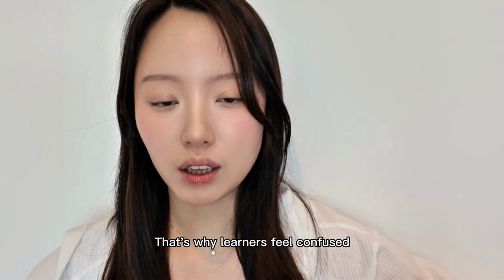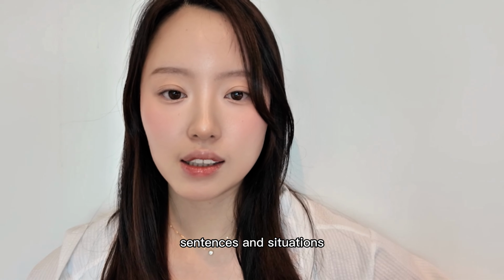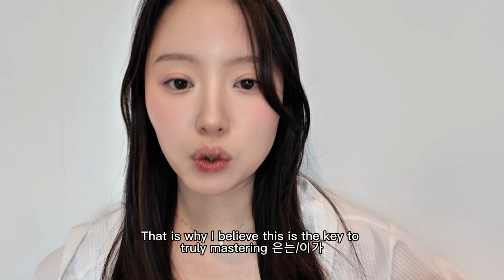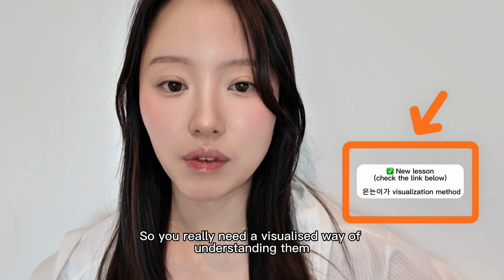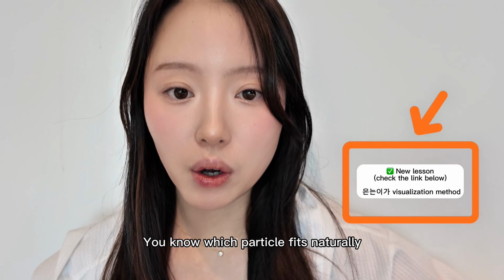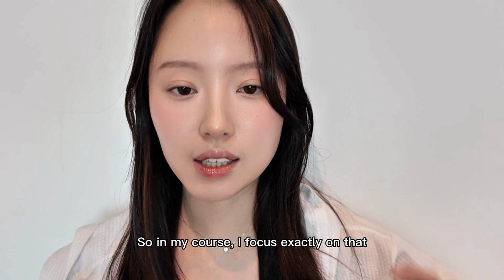That's why learners feel confused when they encounter different sentences and situations. I believe this is the key to truly mastering 은는이가. You really need a visualized way of understanding them, so that no matter what sentence you encounter, you know which particle fits naturally. In my course, I focus exactly on that.